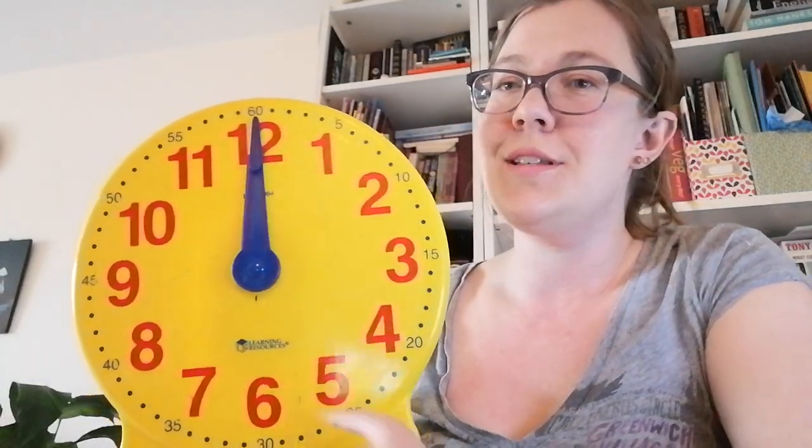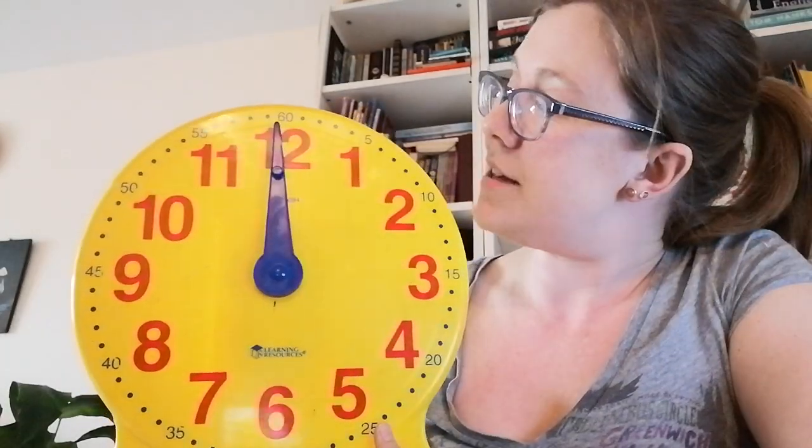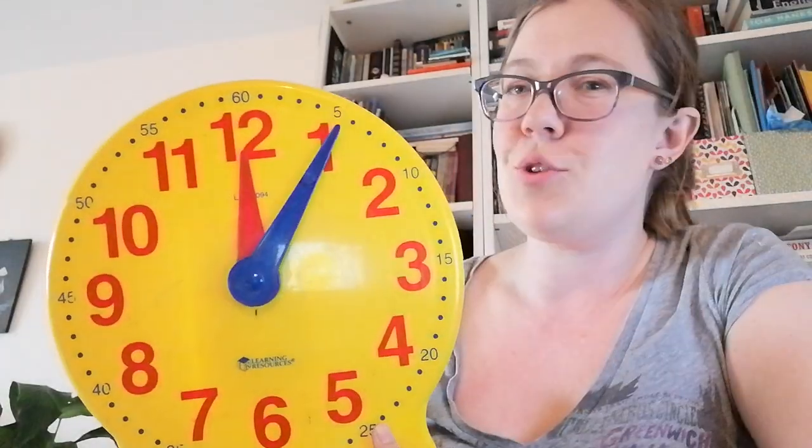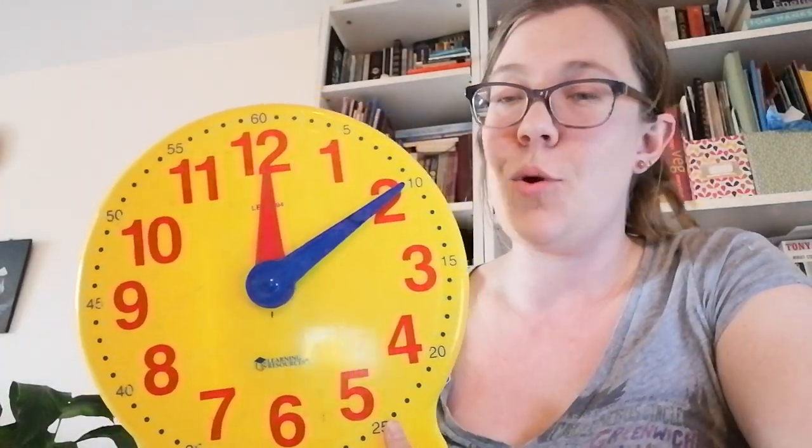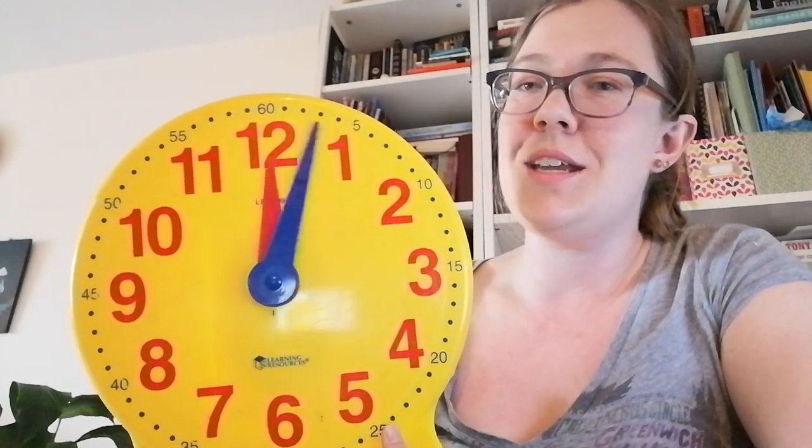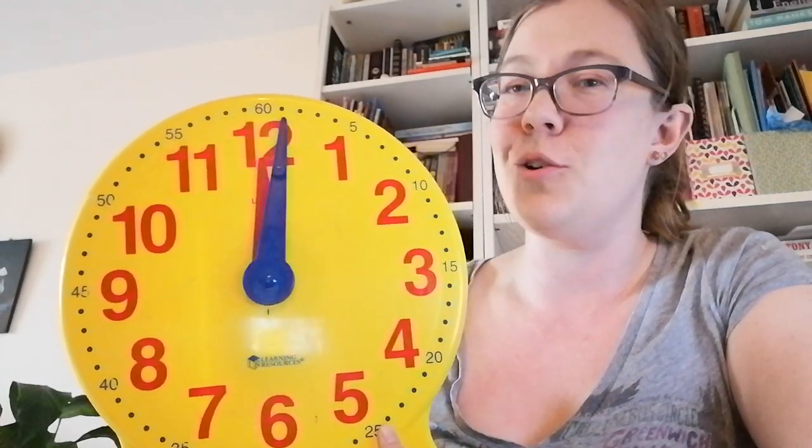I will be back telling the time to the nearest 5 minutes very soon. So have a look around your clocks at home and see if you can spot those moments when the clock is at an o'clock time, and make sure you tell your grown-ups at home, or your big brothers and sisters, or anyone who is there as well. But that is your job, to go and see if you can spot those o'clock times for me.